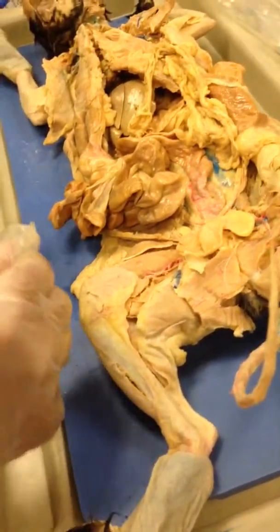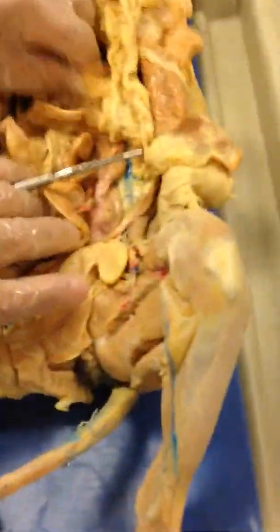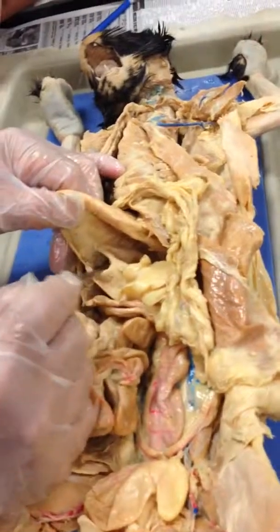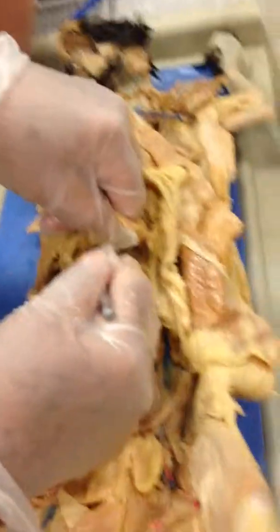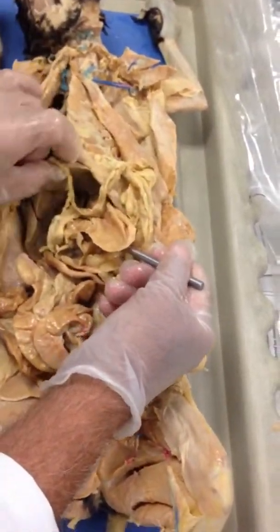I'll tell you, the best way to verify what you're thinking is to go back up to the stomach, since we opened these up, and go into the pyloric region, which is this region. See right there where it tapers down? See this area? Stick your probe in there and see if you can make it pass through. All right.